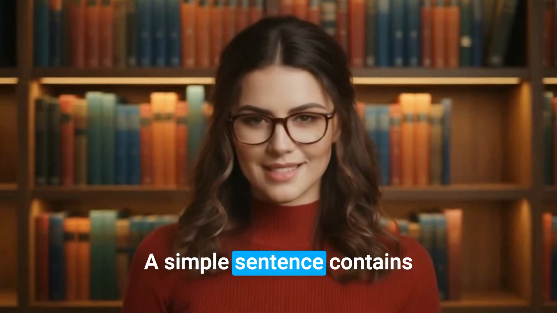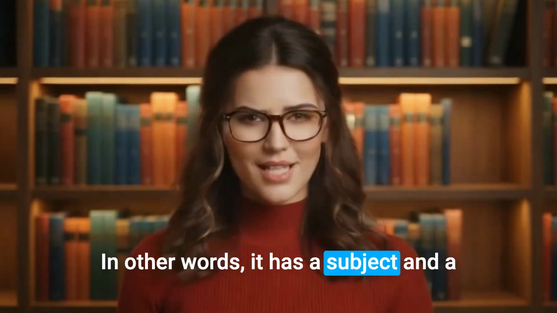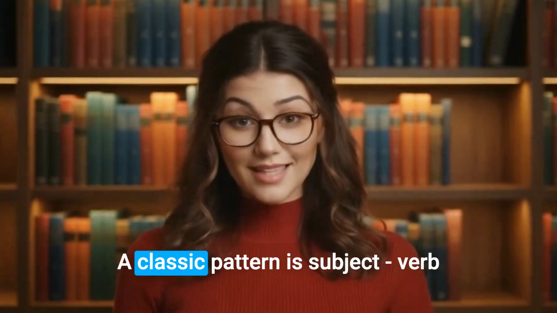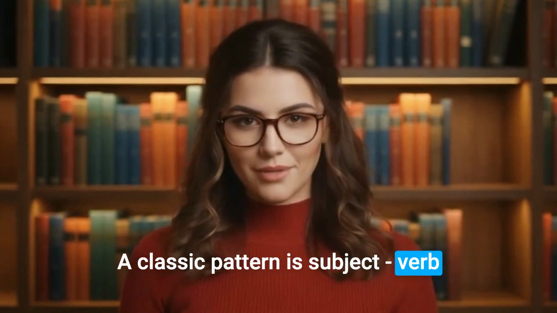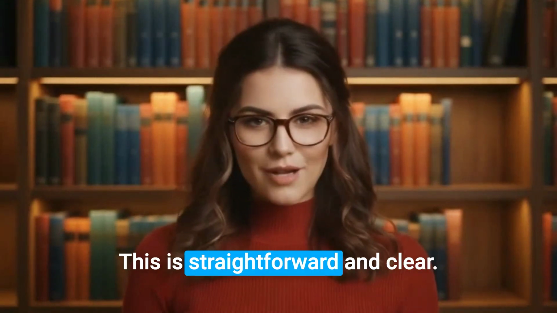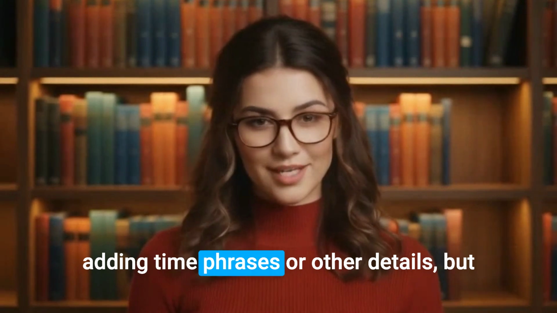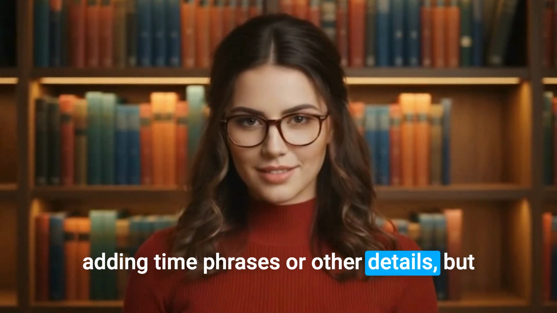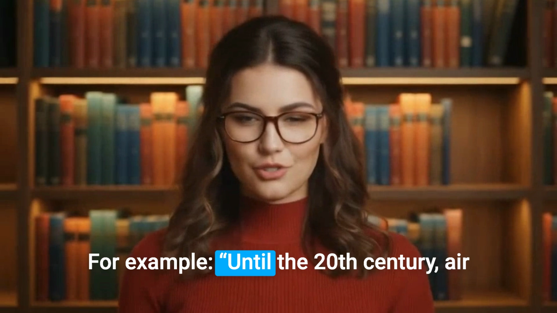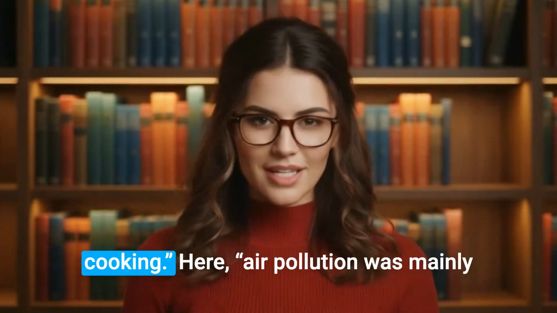A simple sentence contains one independent clause. In other words, it has a subject and a verb, and it expresses a complete idea. A classic pattern is subject, verb, object: cars produce carbon dioxide. This is straightforward and clear. You can extend simple sentences by adding time phrases or other details, but they still remain grammatically simple. For example, until the 20th century, air pollution was mainly caused by fire for cooking.